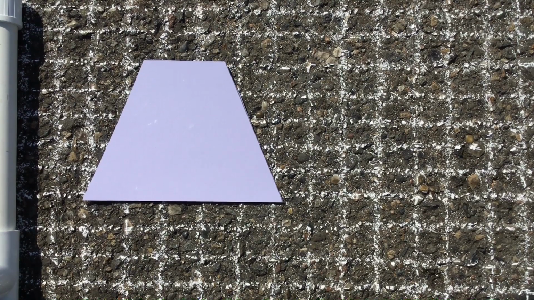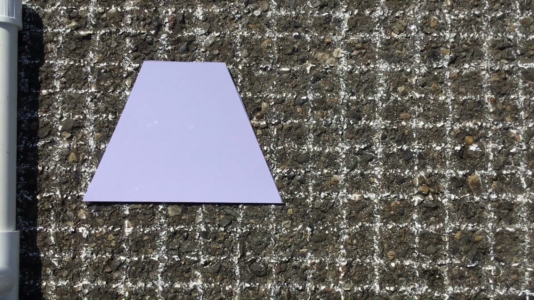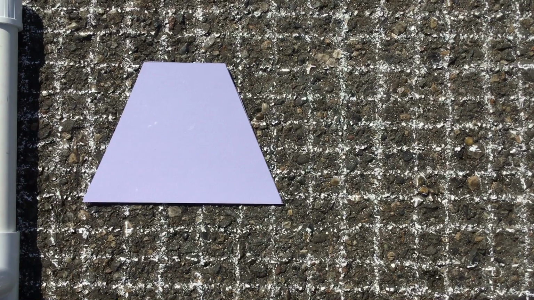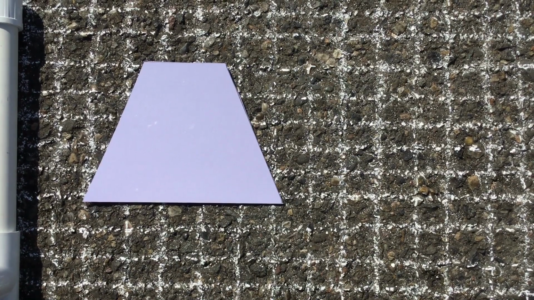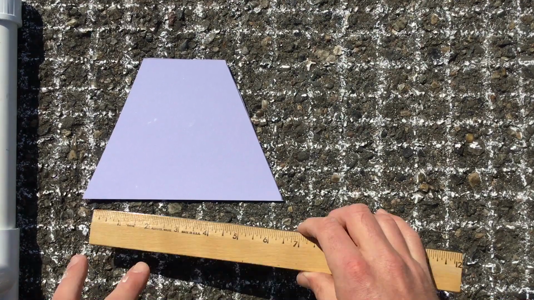The last shape we'll take a look at is a trapezoid. Now it's a weird one, but what we're going to do is some geometric magic to figure out how we can determine the area of it. So first we need to know a couple of things.